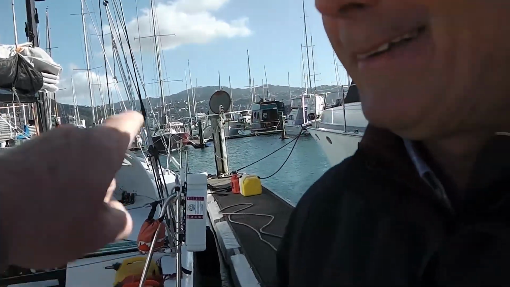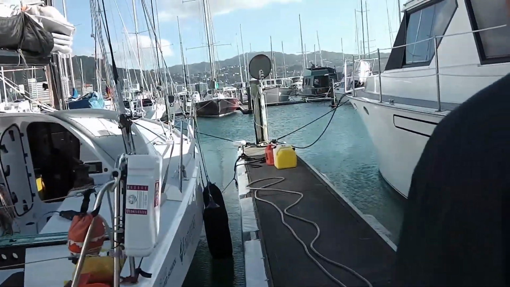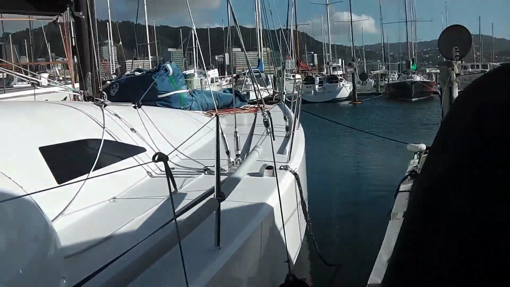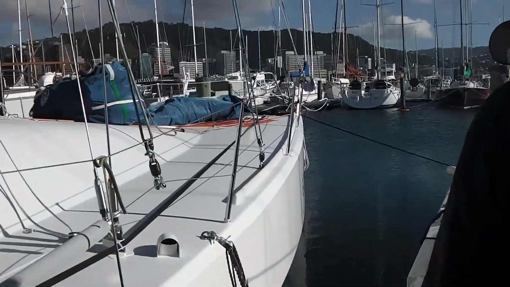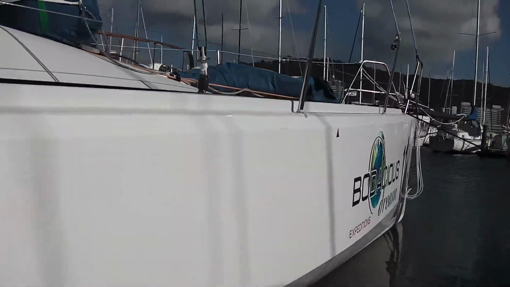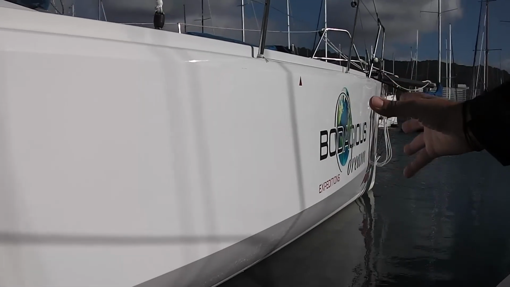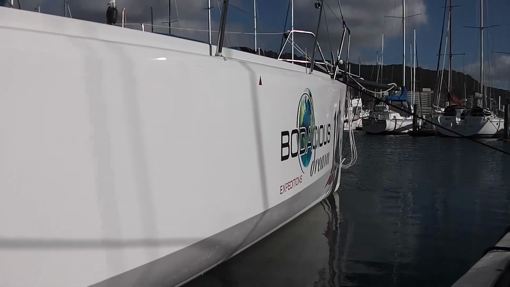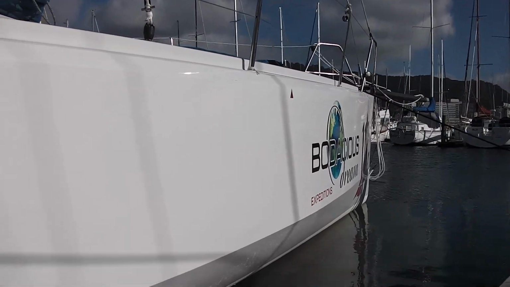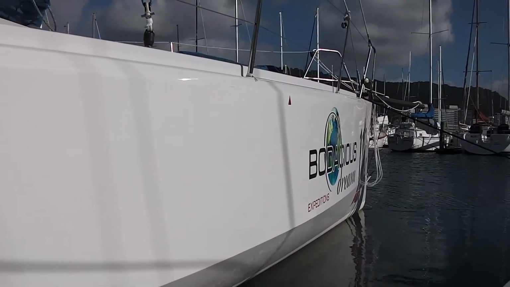Let's take a walk up to the end of the dock here and take a look at the boat from a different angle, and we can see what the bow looks like here. You can see how big the volumes are on this part of the boat, and you can see the pronounced hard chine there. It goes most of the way forward, almost to the bow. Each boat is slightly different on this.